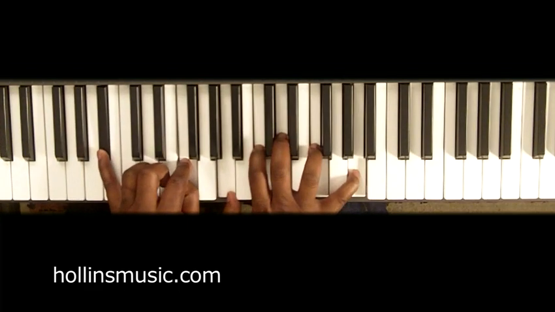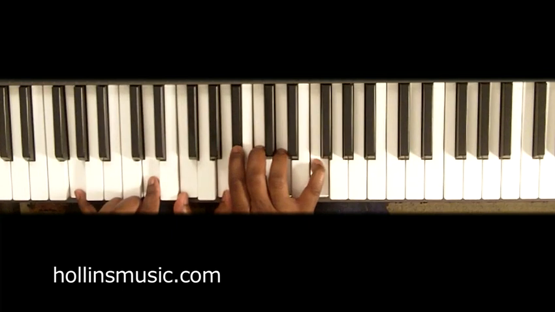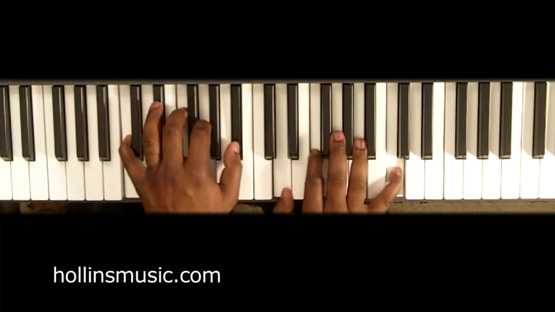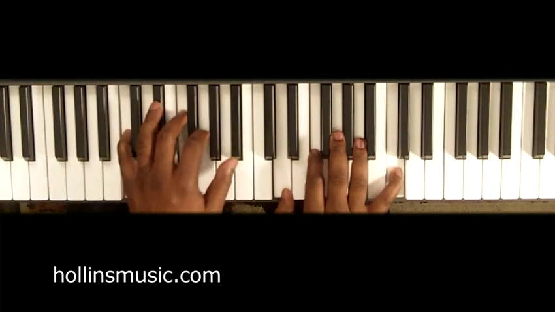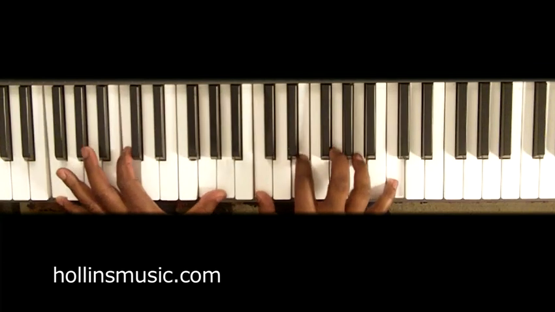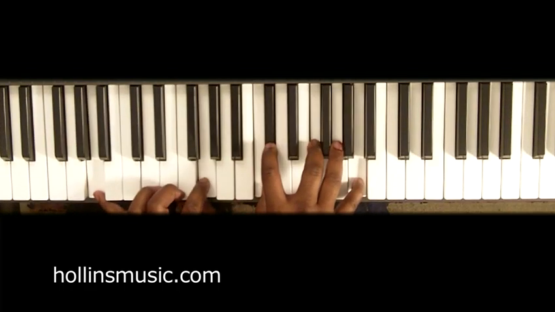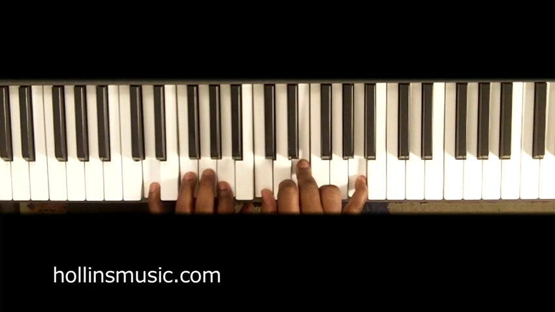Okay, what am I doing? Now, I'm playing the chords with my right hand, and I'm also playing the bass note with my left hand, but I'm also adding notes with my left hand to make the chords fuller. Okay, so notice I'm playing the root here, which is F, the root here, which is E, the root here, which is A, the root, which is D.